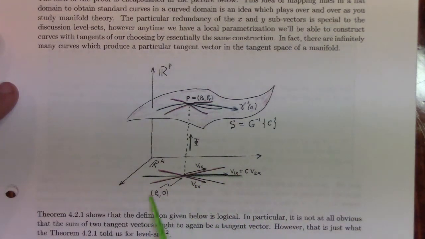And then down here in R^k, you can build the sum vector from these two like that. And then if you just basically take the line which is built, or I was a little bit greedier in this picture. It's v1x plus c times v2x. So this is not just the sum of these two, but a linear combination of these two.